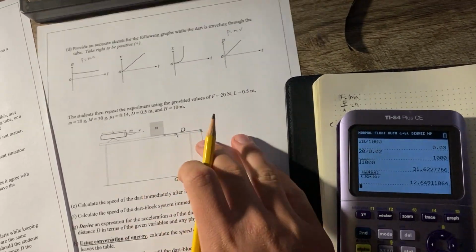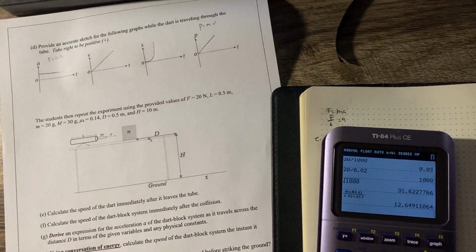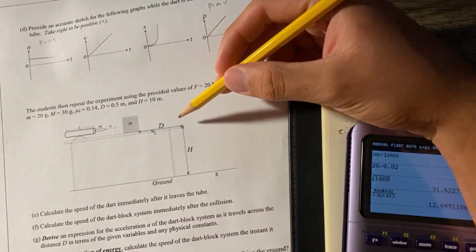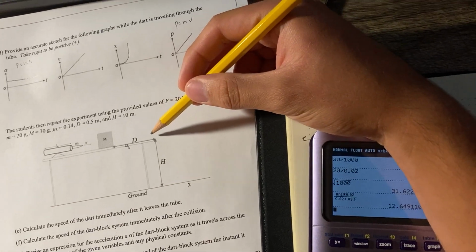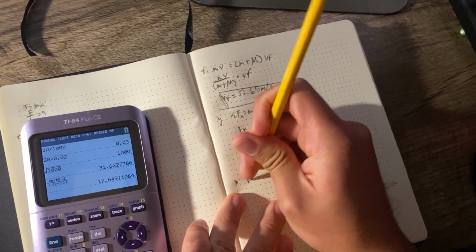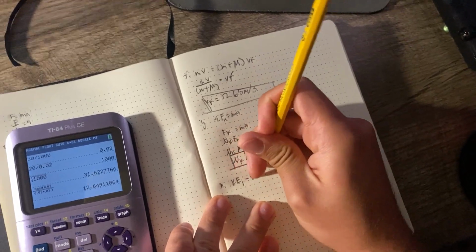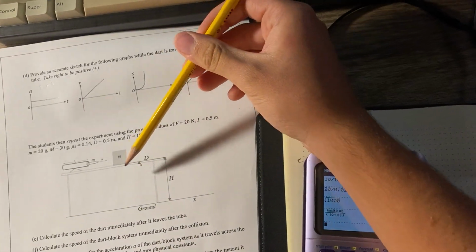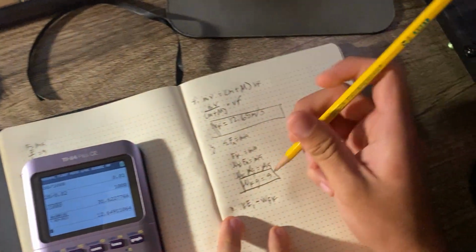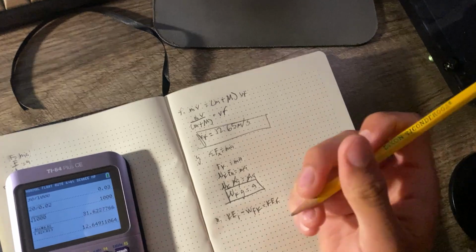Using conservation of energy, calculate the speed of the dart-block system the instant it leaves the table. So we're trying to find the speed right here. In this case, we're going to have KEi minus the work of Fk, because it loses energy as it travels the distance D, equals KEf.